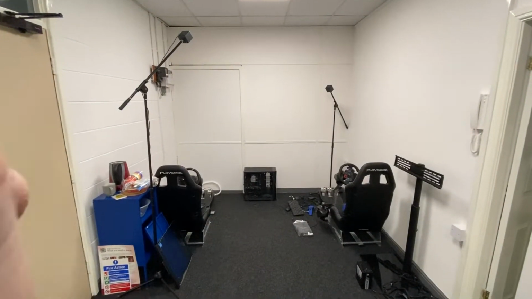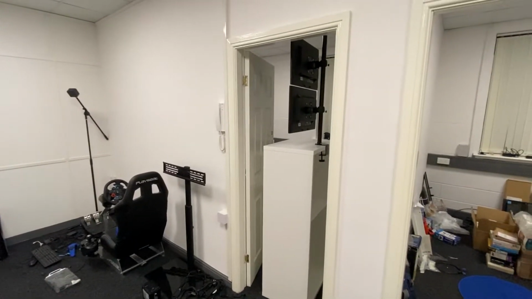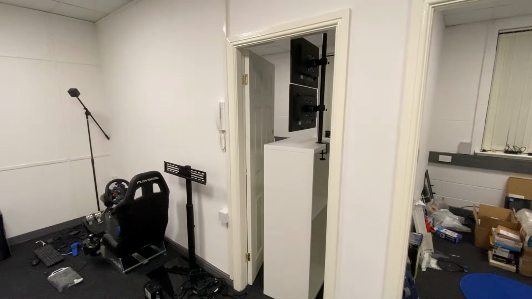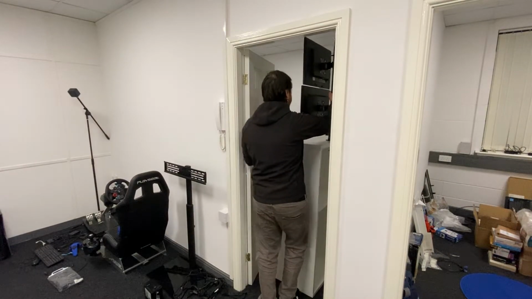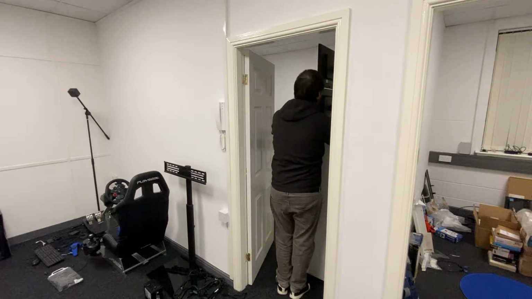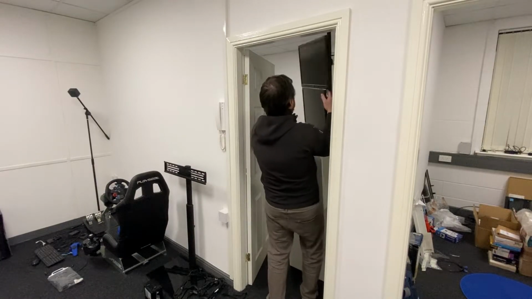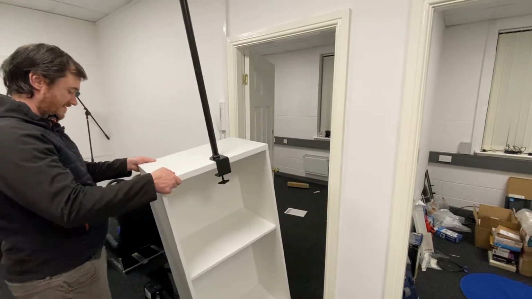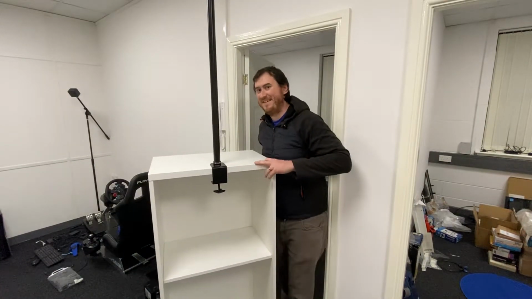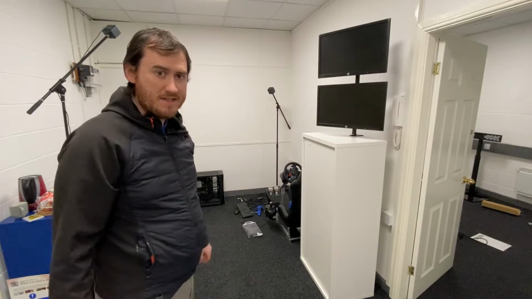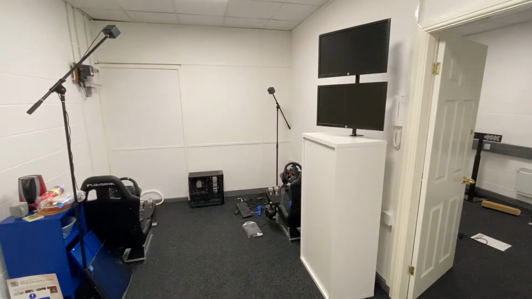So I just found my first issue. Don't build things in a different room. What do you think? Put it in the comments below if you think we should put it here or we should leave it here.